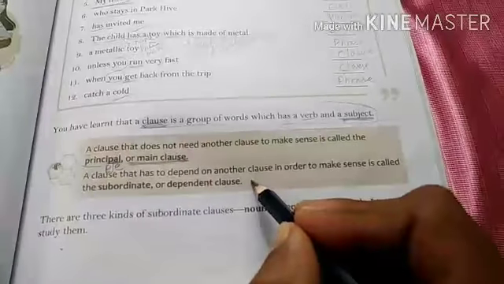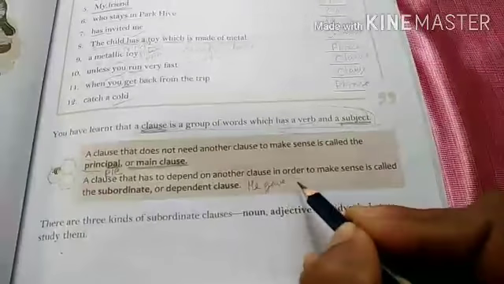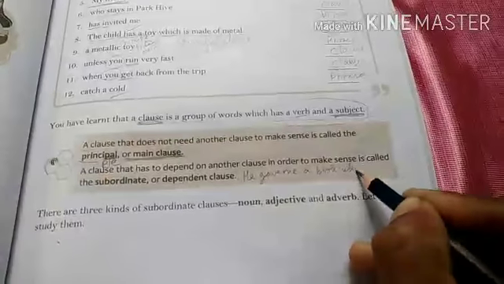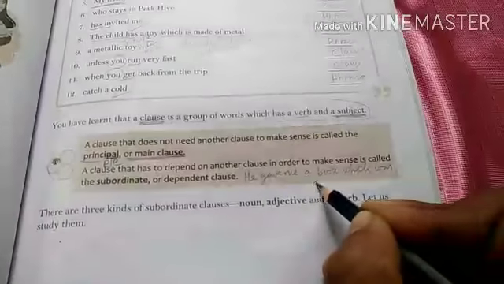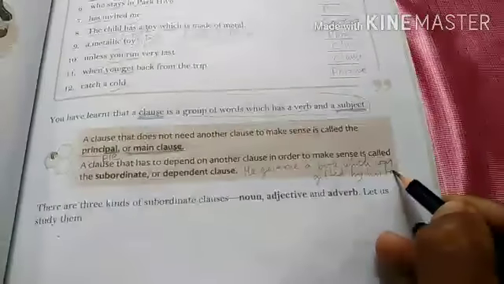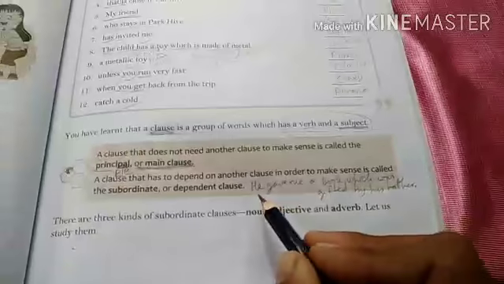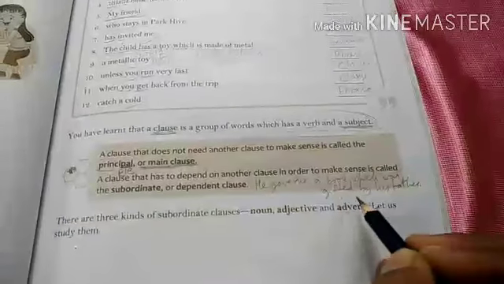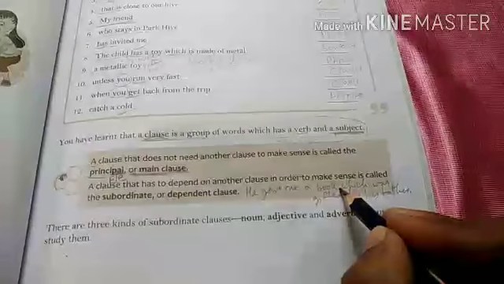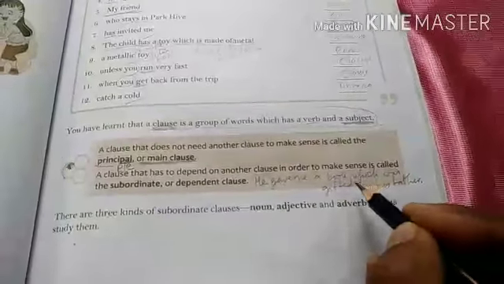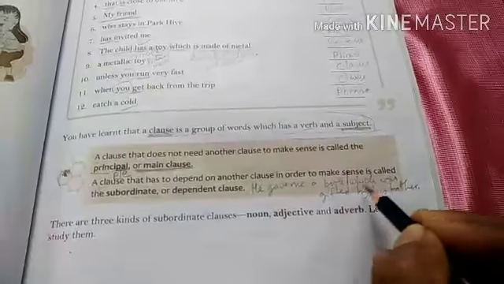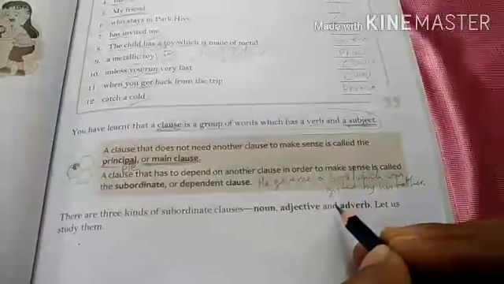Okay, like if you see, he gave me a book which was gifted by his father. Okay, now see, he gave me a book which was gifted by his father. Now if you see here, if you divide this sentence into two clauses, this can be divided into two clauses. Like one is, he gave me a book, and the other is, which was gifted by his father.